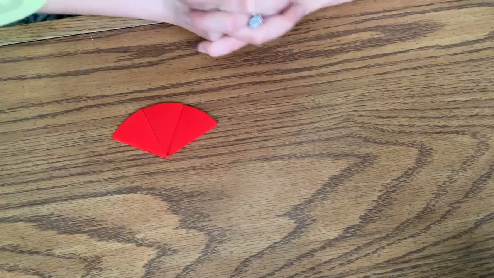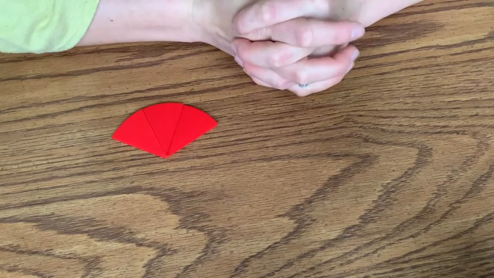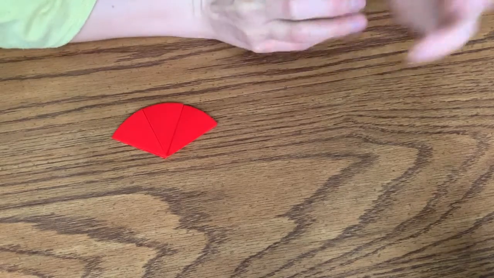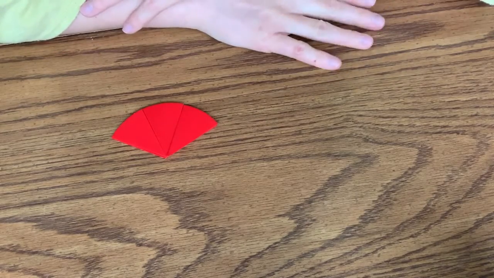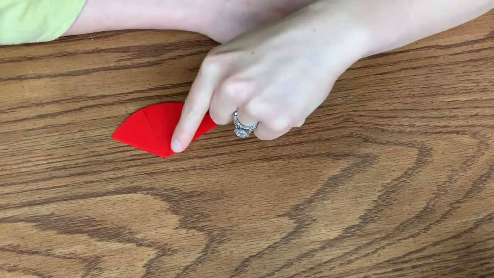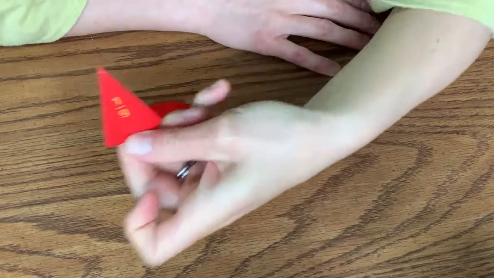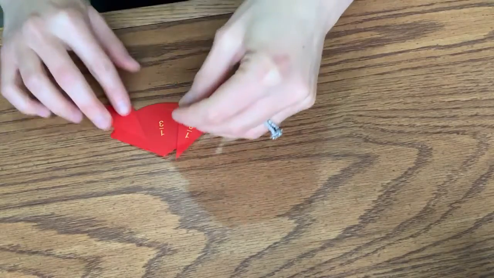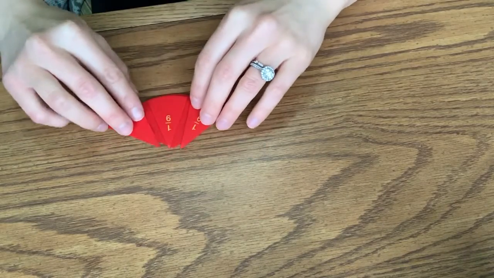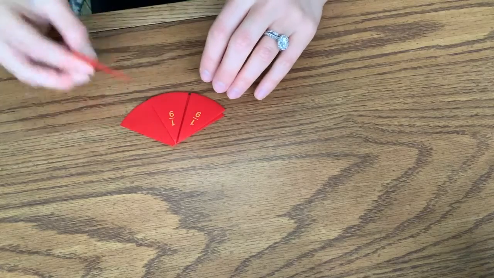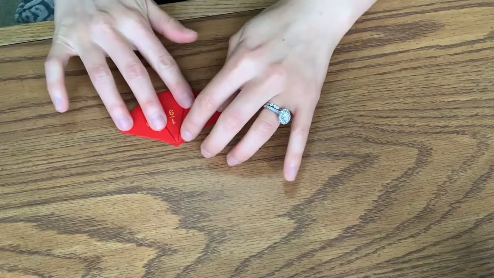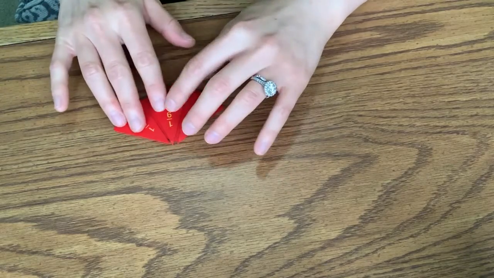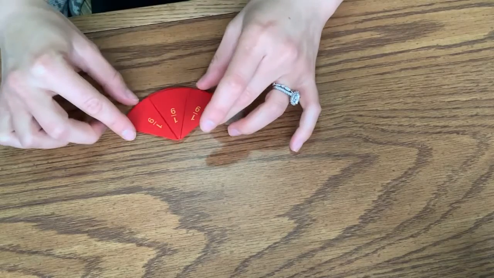I'll give you some time to think about it. Okay, ready for the answer? 1/9. Well, 3/9, I should say. So 3/9 is equivalent to 1/3. Right? So now we have 3 pieces.